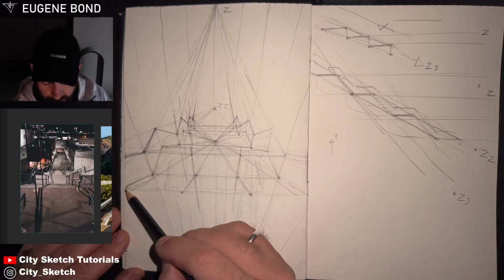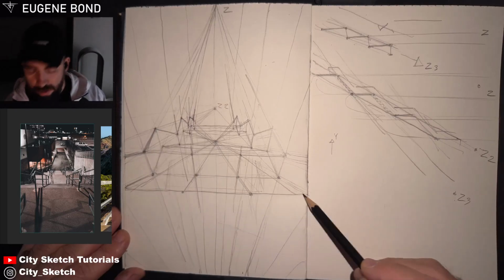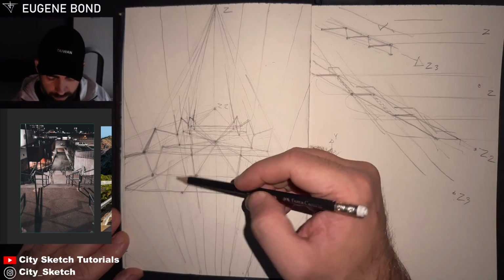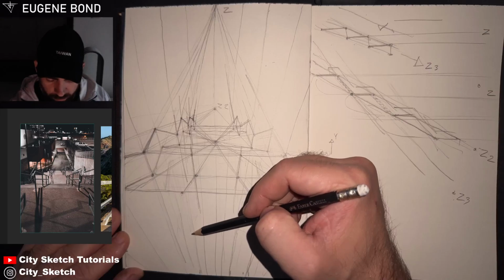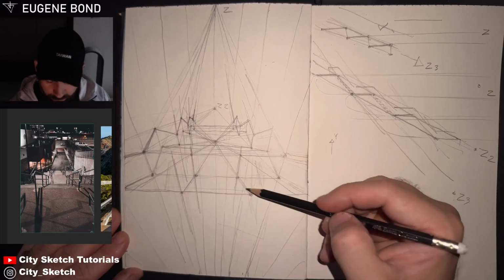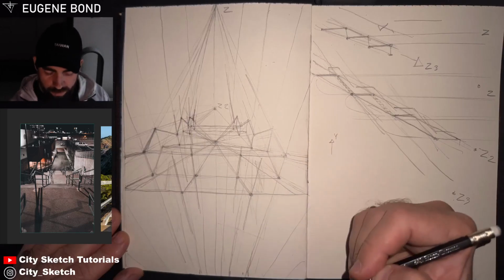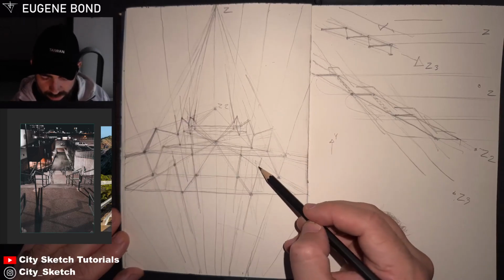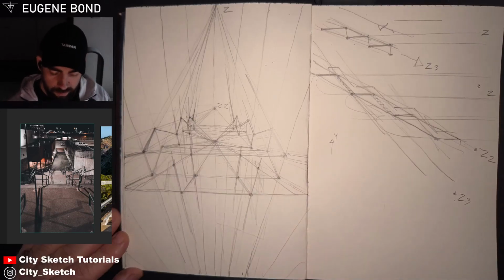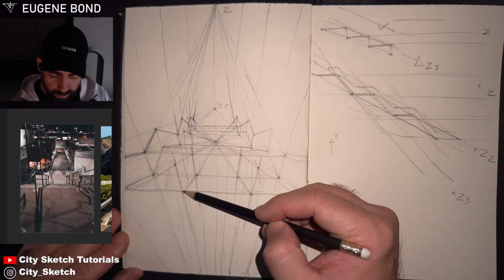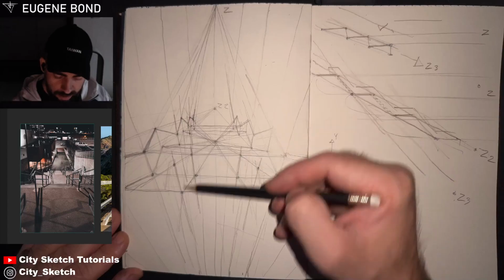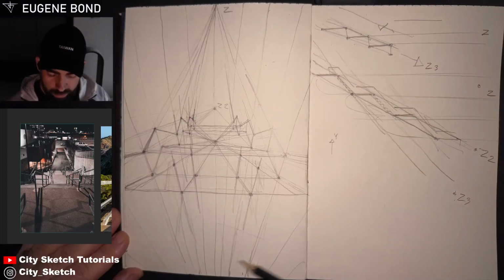Then we have this intersection with the surface parallel to the ground, right? So this again is a point through which we draw a vertical line. We drop this vertical line, and we have an intersection again, which represents the top of this railing. And again, from these 2 points, we need to draw a line to the horizon line, because this surface is parallel to the ground.